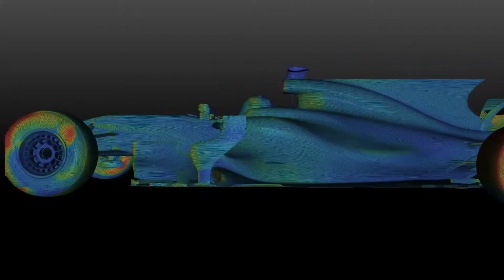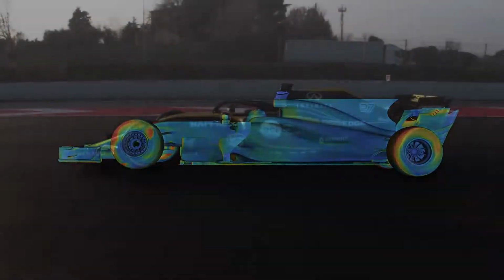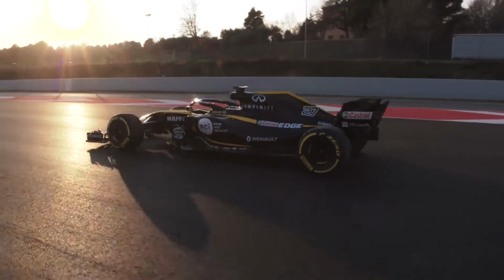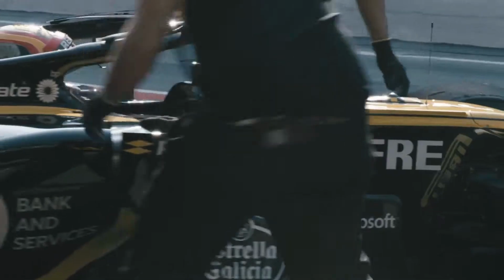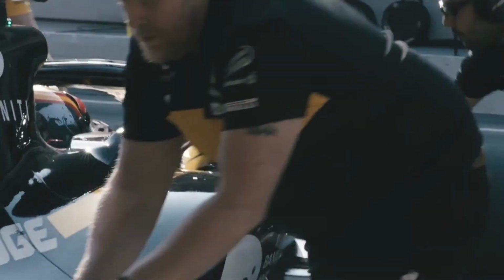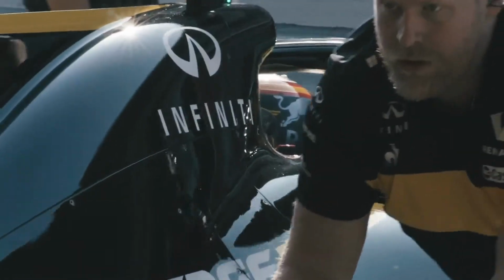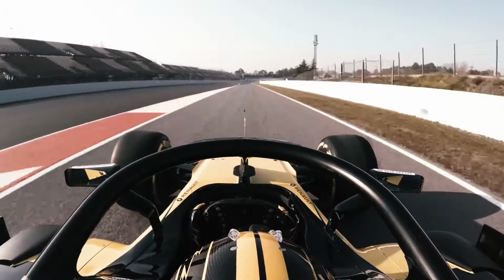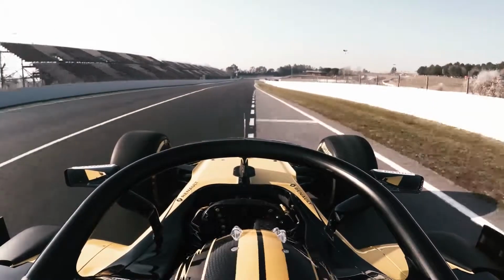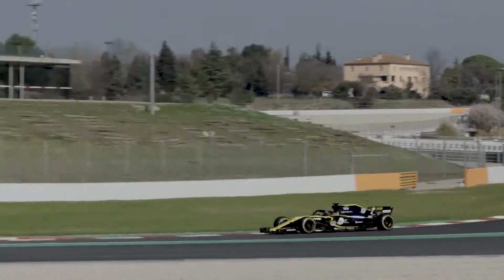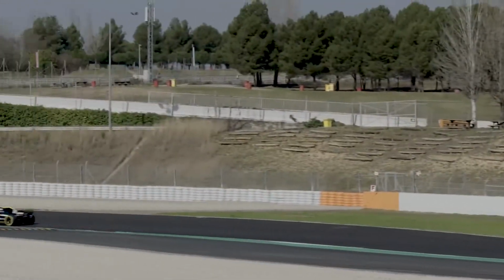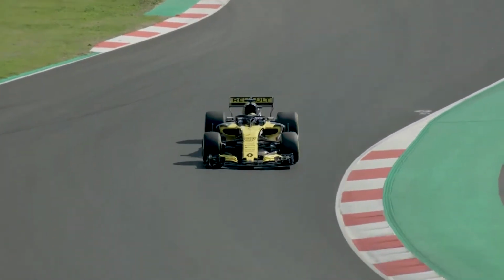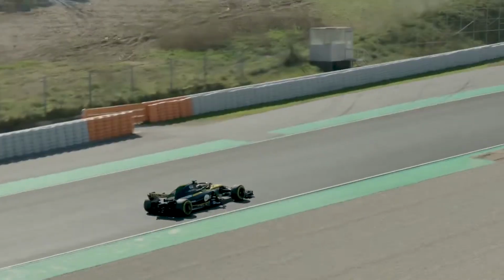Star CCM Plus allows us to identify where the most potential is for aerodynamic gain, which is important with all the resource restrictions in place, a limitation on what can be made and tested within a season on track. So the new regulations for 2019 have significantly changed some of the aerodynamic producing geometry on the car, and CFD will be vital to explore what is possible under these new regulations.